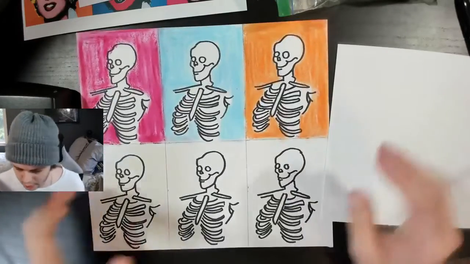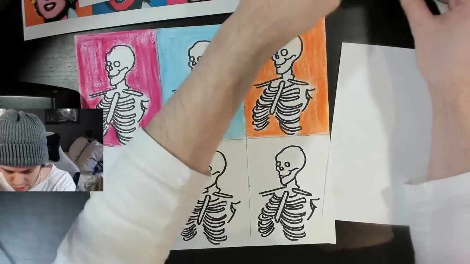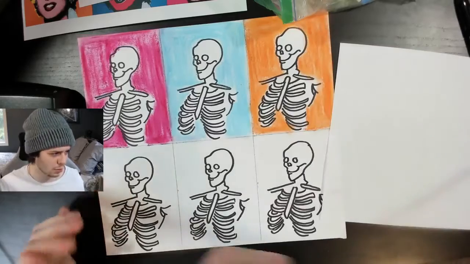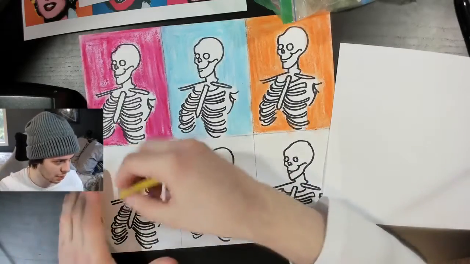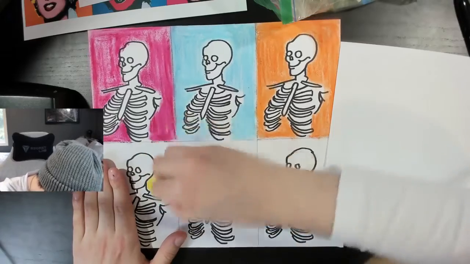Okay, so moving on. I think we're going to do a yellow, and I'm going to separate again. So the orange is here. The yellow is pretty close to orange, so I'm going to move it over here. So let's do this one like a nice bright yellow.